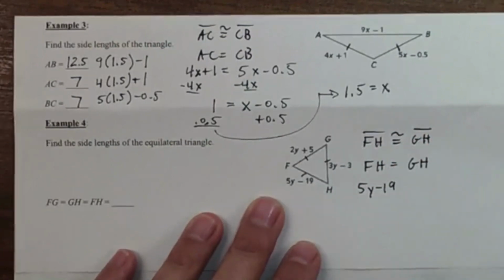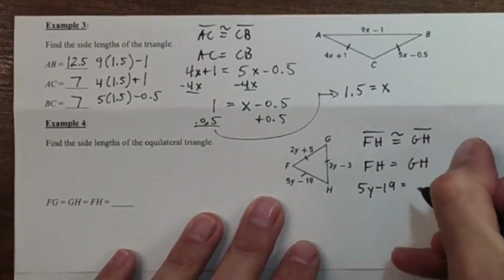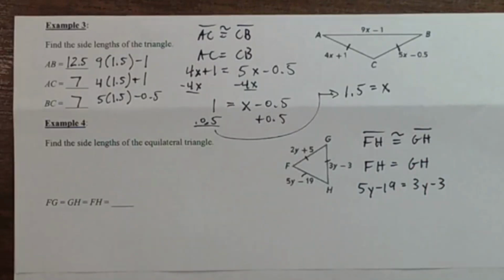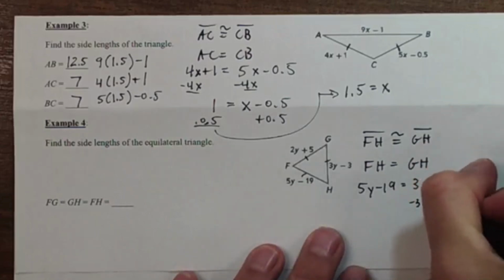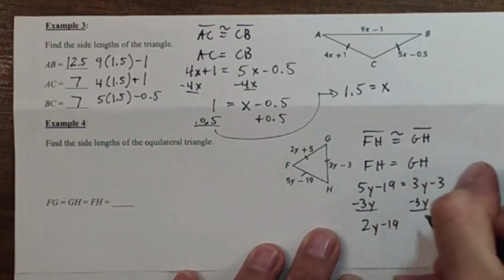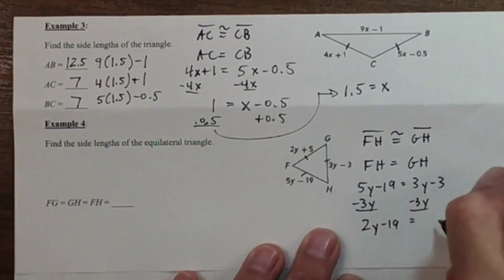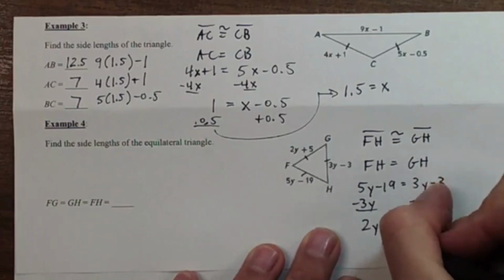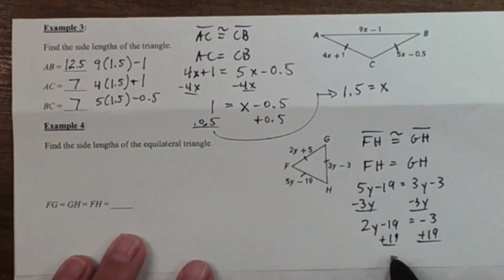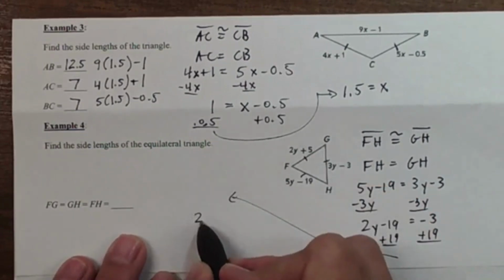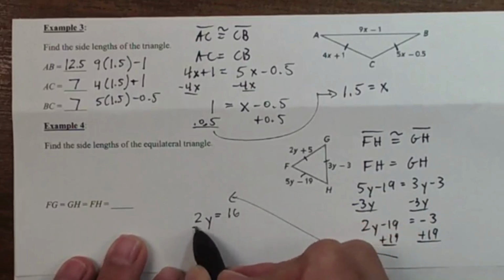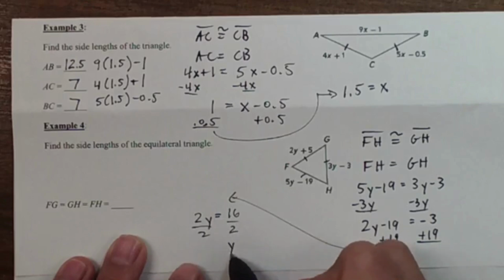And GH is 3y minus 3. And then I got to solve these. All right, so I'm going to subtract that 3y, and I get 2y minus 19 equals negative 3. Then I'm going to add 19 to both sides, and I get 2y equals 16. I'm going to divide by 2. I get y equals 8.